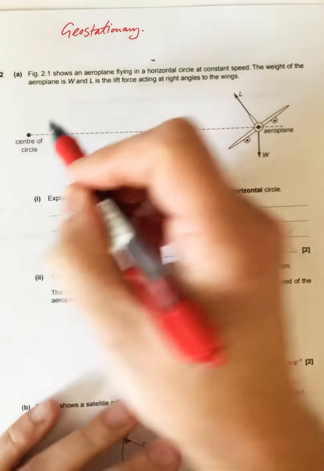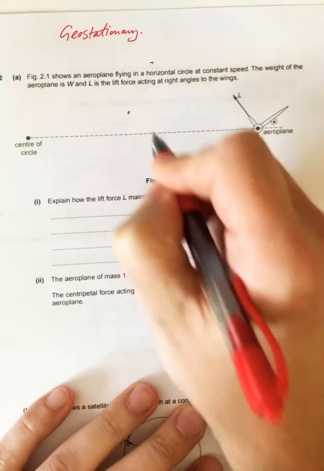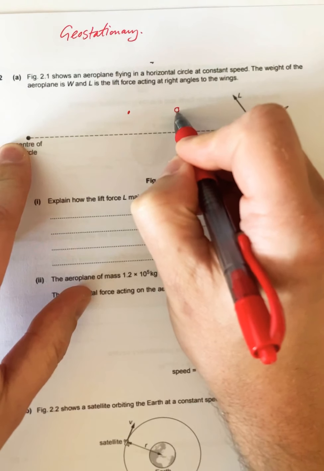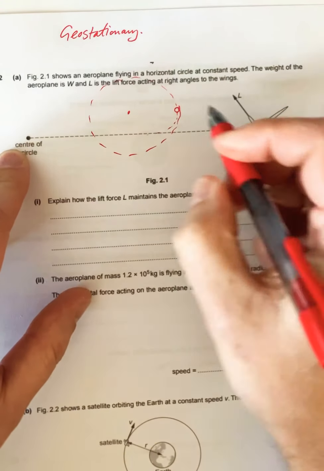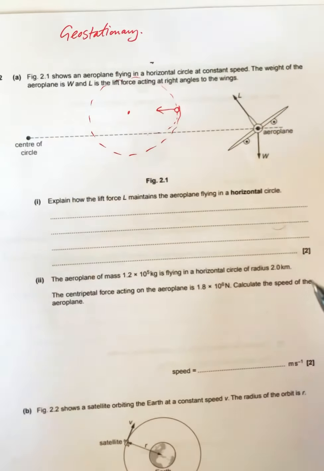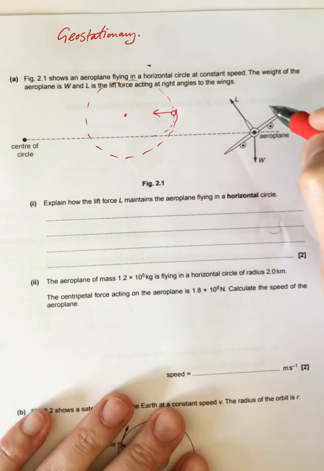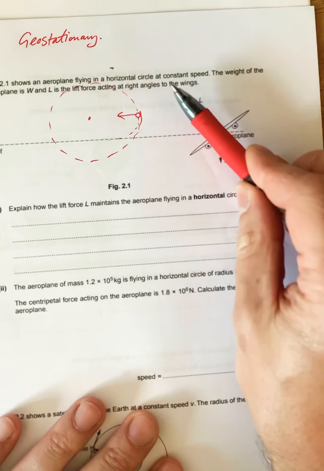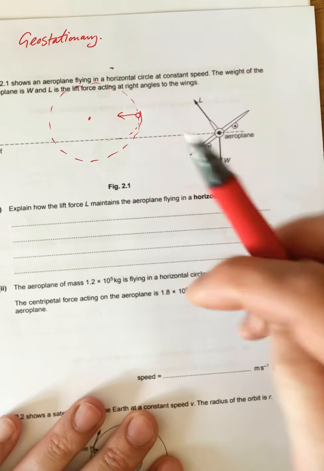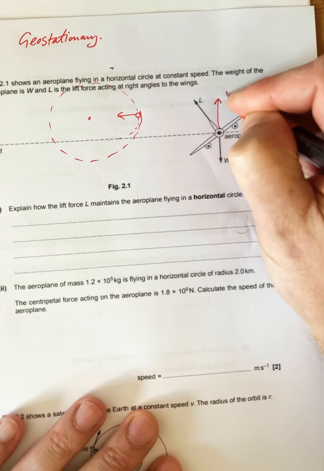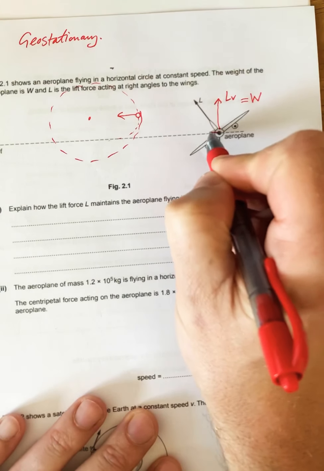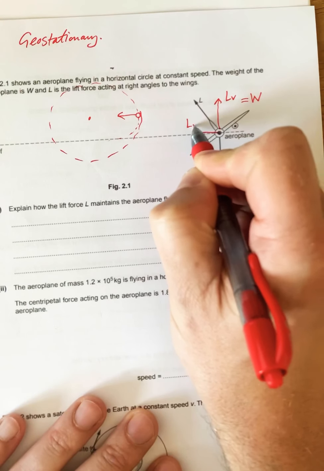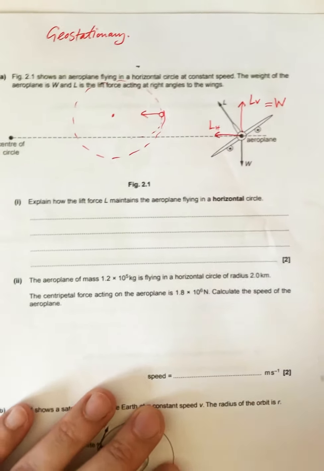Okay, so if we looked down over this, then there's the center of the circle, and this would be the plane, going around in a circle. What we're asking is, why does the lift provide the centripetal force? What we've got to look at here is breaking up this force into components. It's got a vertical and a horizontal component. So the vertical component of the lift is equal to the weight, so that's balanced vertically. And then the horizontal component of the lift is the force causing it to move in a circle.